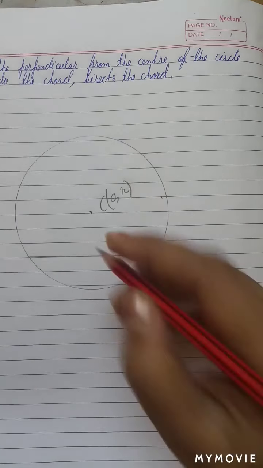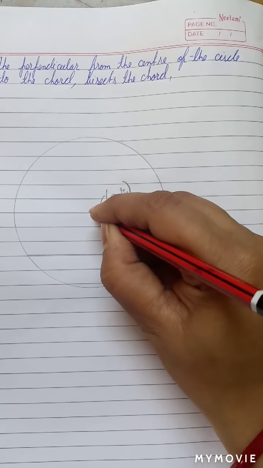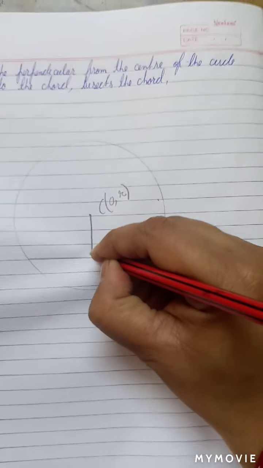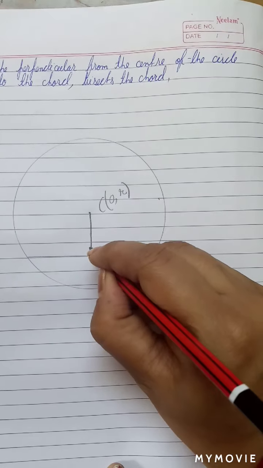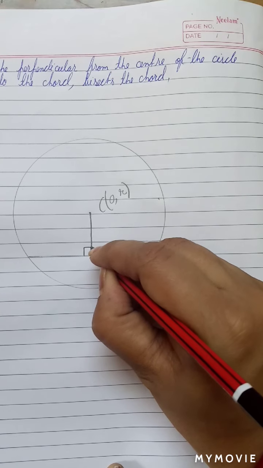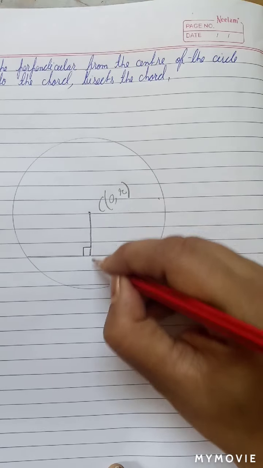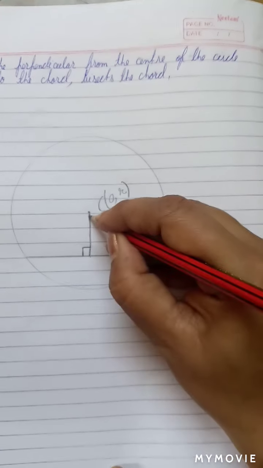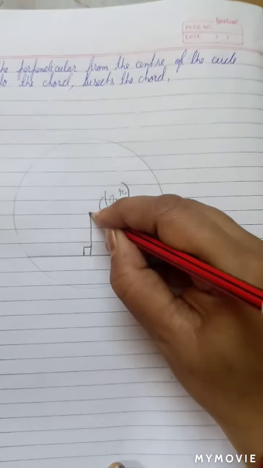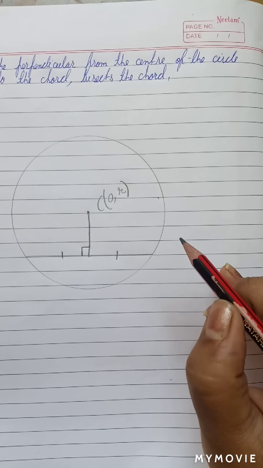Now, if we draw a perpendicular, I'm making a freehand drawing. So, if we draw a perpendicular from the center to the chord, this perpendicular will bisect this chord in two equal line segments. So this is the theorem that we are going to prove.